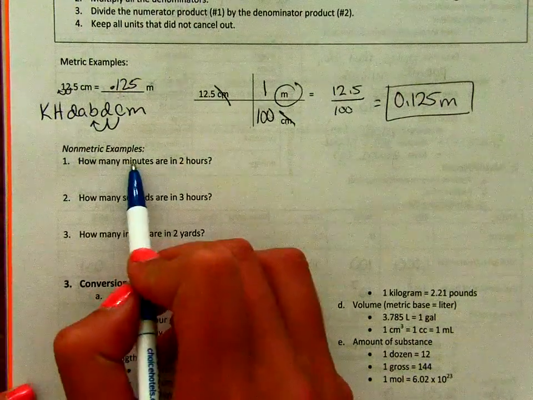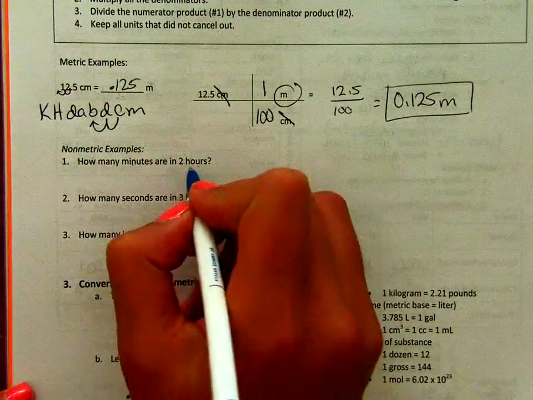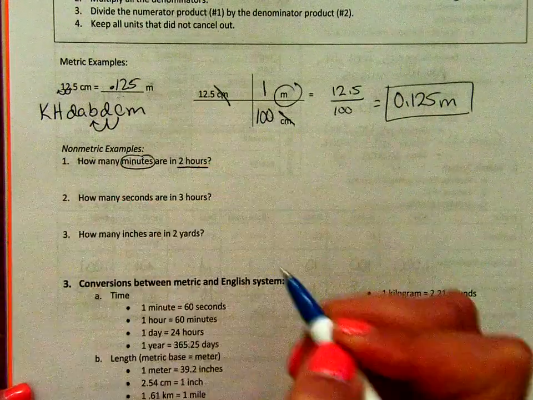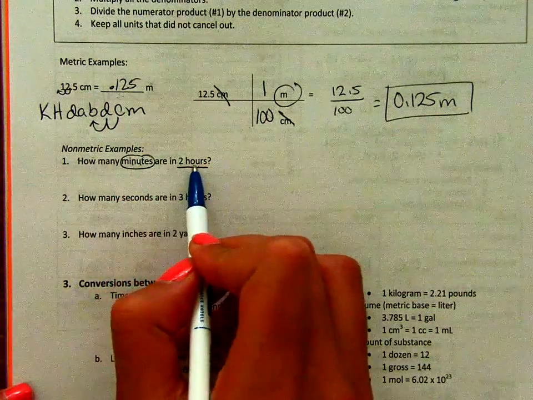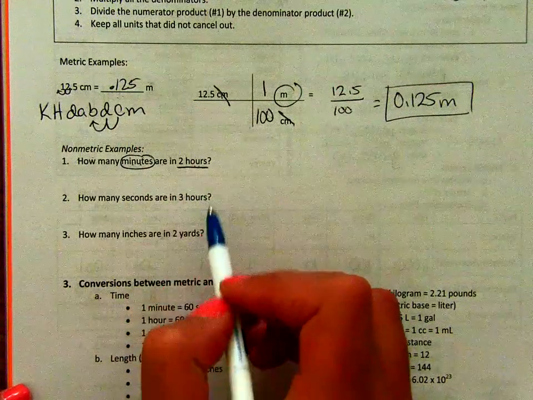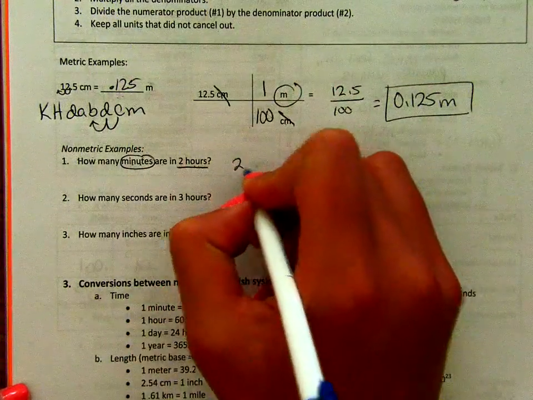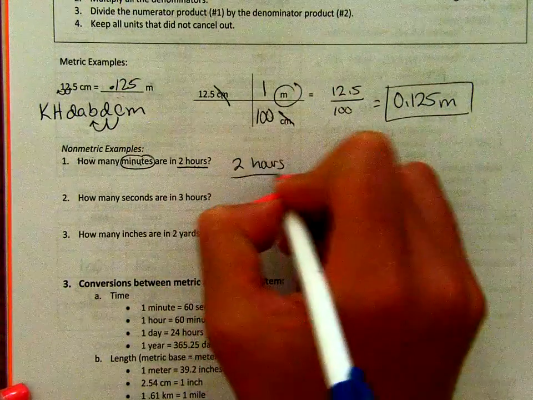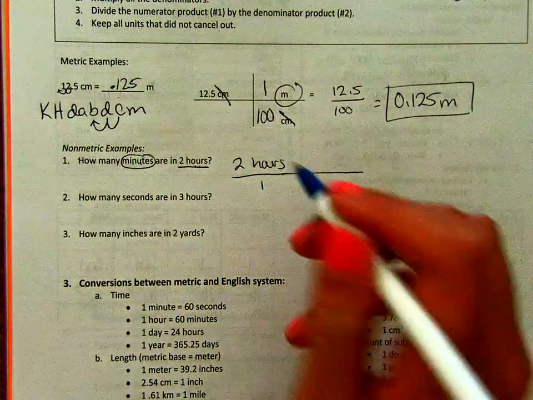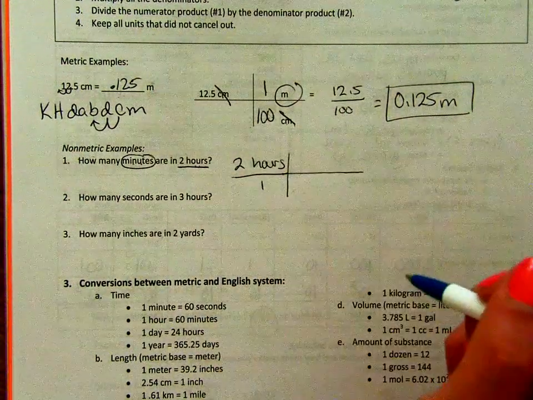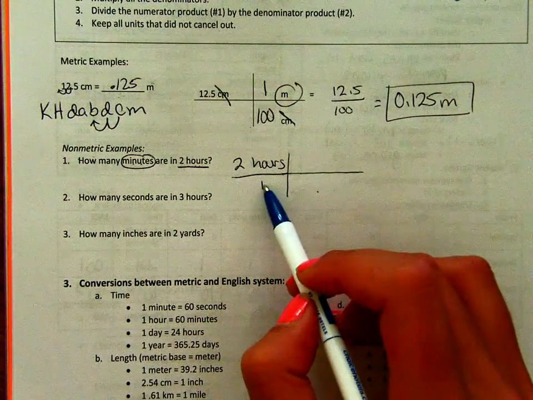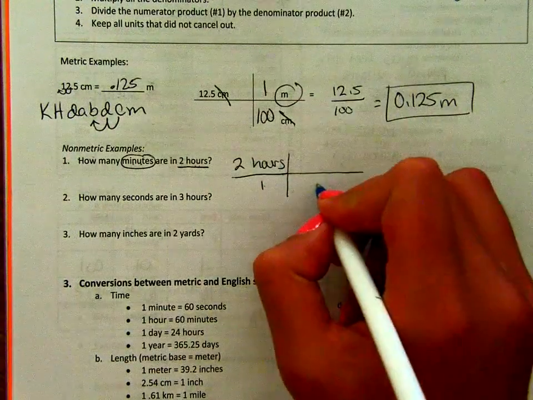All right, how many minutes are in 2 hours? I'm going to underline what I know. I'm starting with 2 hours. I'm going to circle what I'm looking for. Okay, how many minutes are in 2 hours? Whenever you start these examples, you're going to always put what you know over 1. So I'm starting with 2 hours. I put it over 1. I'm going to draw a long line. You're going to bring your words down. So I have 2 hours over 1. Bring my words down. I have hours.